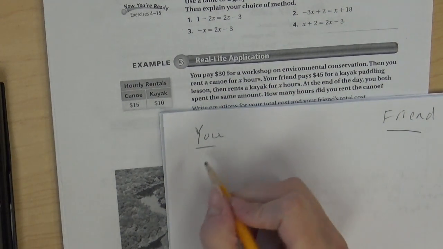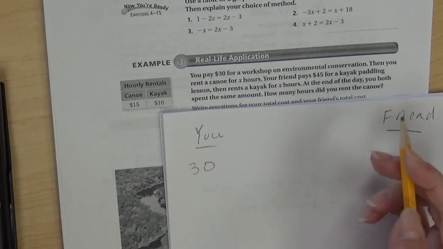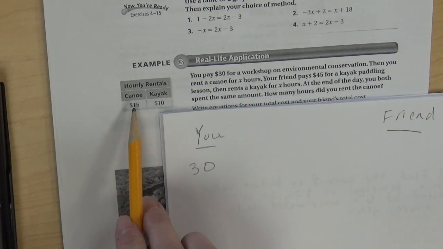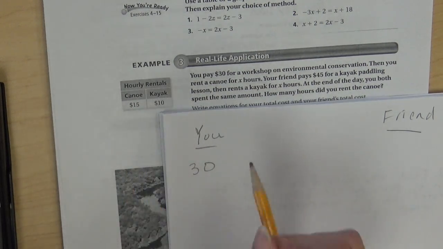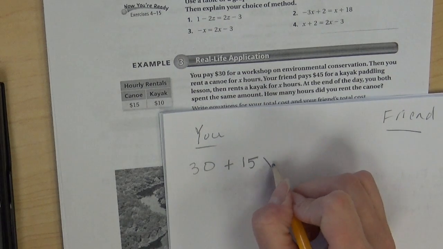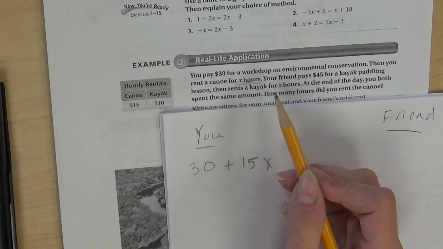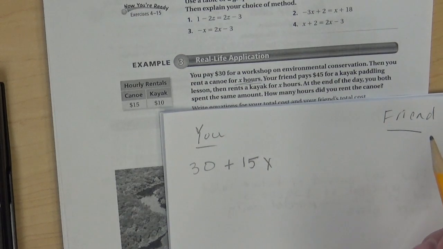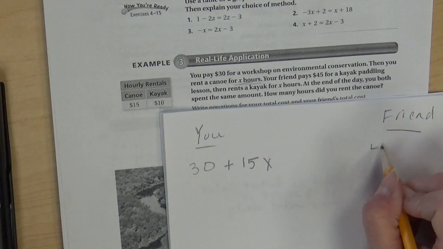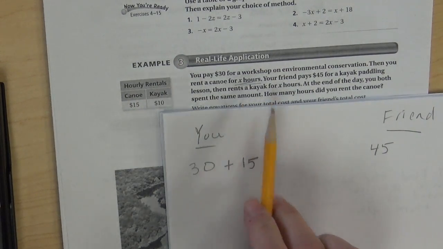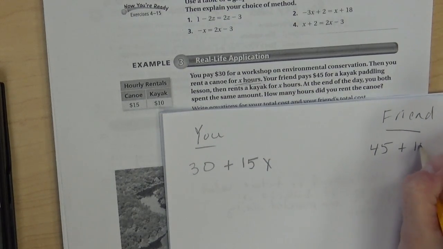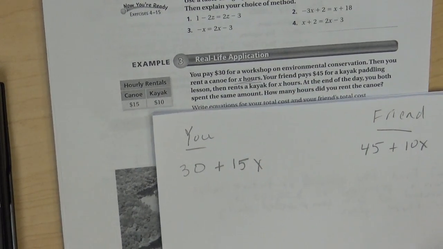You pay $30 for the workshop. Then you rent a canoe for x hours. All right, and the hourly rental for the canoe is $15. So you're going to have to pay $15 times the number of hours x. They said it was x hours. Your friend pays $45 for a kayak paddling lesson, then rents a kayak for x hours. So the kayak is $10 an hour. Okay, so that's what your friend paid.